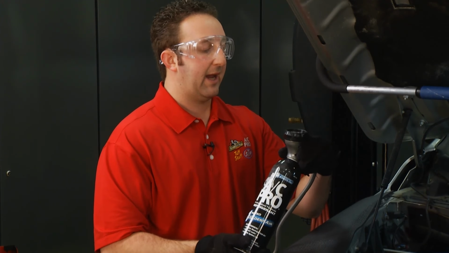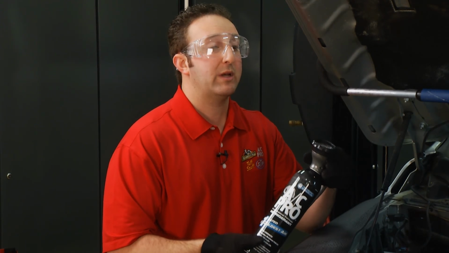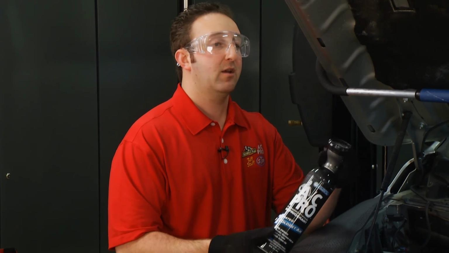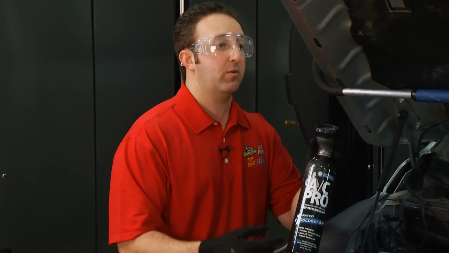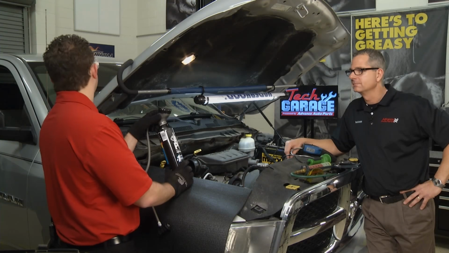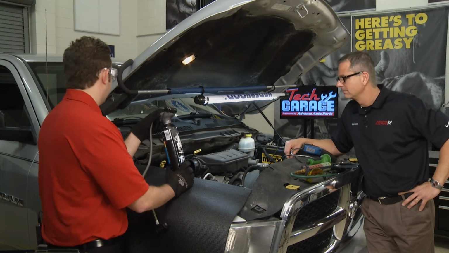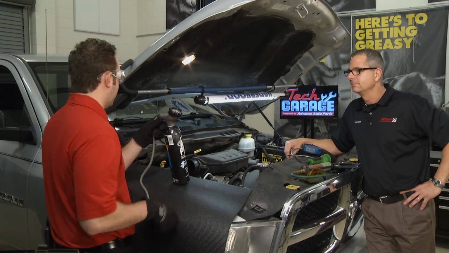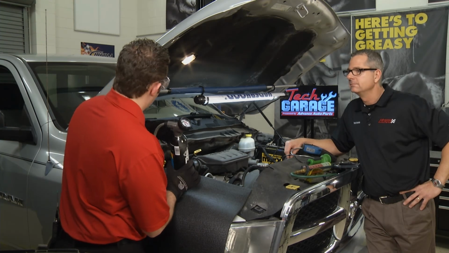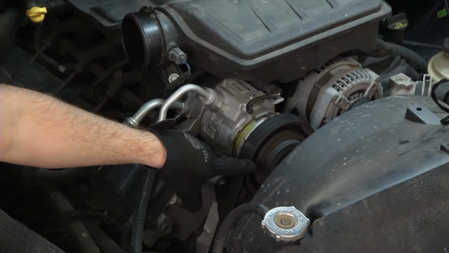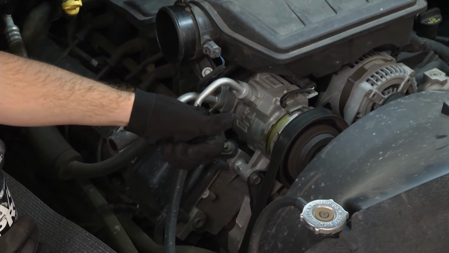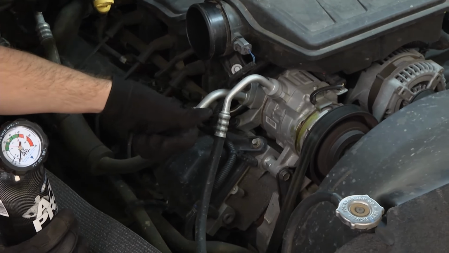All right, and to get an accurate pressure reading, we need to have the car turned on. We have to have the AC set to max cool with the fan speed on its highest setting. So if you wanna fire up the car, beautiful. So right now we can see that the compressor just kicked on. That is a very good sign. That means the AC system is working.